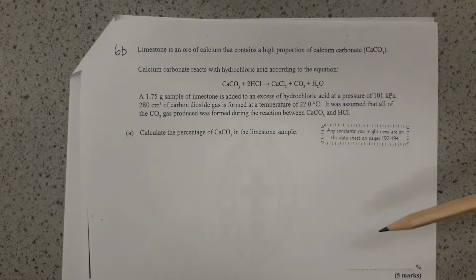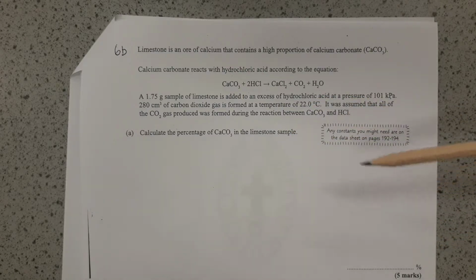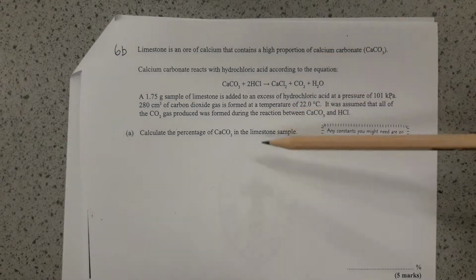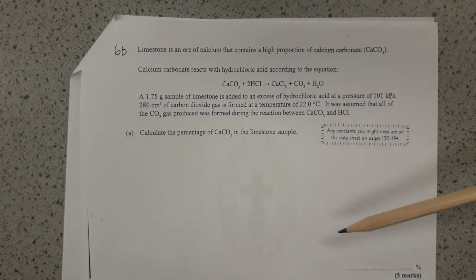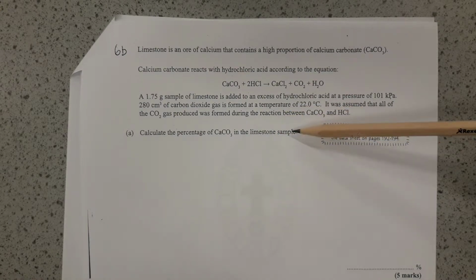It was assumed that all the CO2 gas produced was formed during the reaction between the calcium carbonate and the HCl. Calculate, therefore, the percentage of calcium carbonate in the limestone sample. This is a tricky calculation. There's lots going on. You've got no structure of how to build this up, so you've got to put all that in yourself to lead you towards the correct answer.